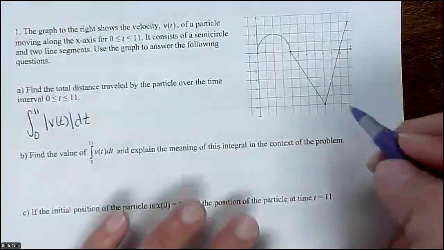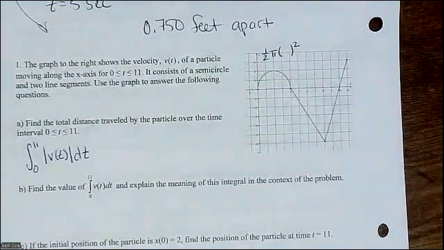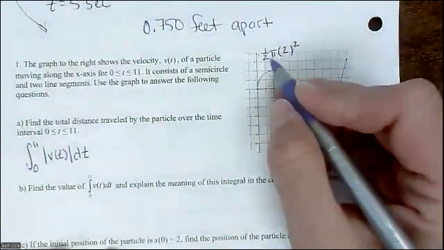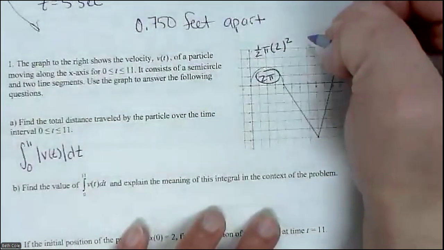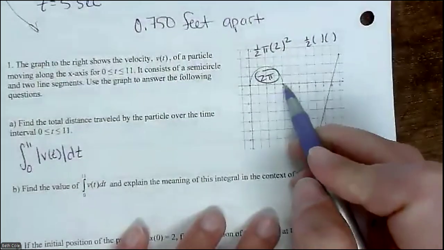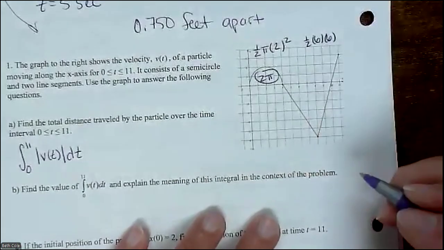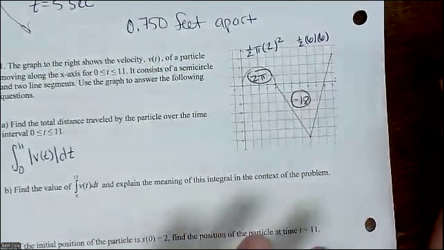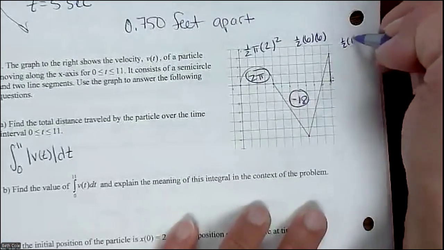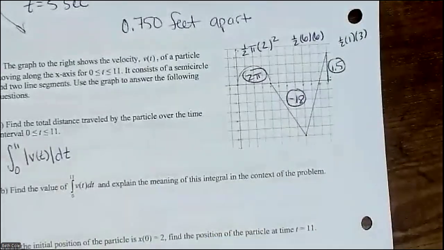So now we're going to have to come over here and find all our areas. Semicircle is 1/2 pi r squared. What's the radius of that semicircle? It's 2. 2 squared is 4. Half of that is 2. So 2 pi. Then we've got this really big triangle, 1/2 base times height. The base is, let's see, 1, 2, 3, 4, 5, 6. And the height is also 6. So that would be what? 18, but it'll be negative. Good job. And then the last one, 1/2 base times height will be 1.5. Good. Or 3/2 if you're a fractional purist.